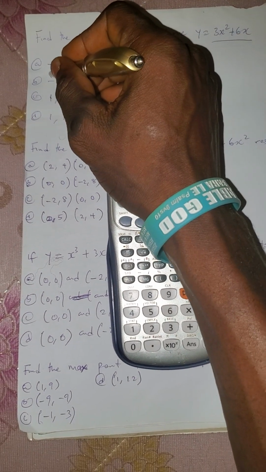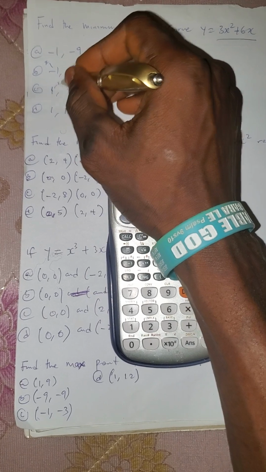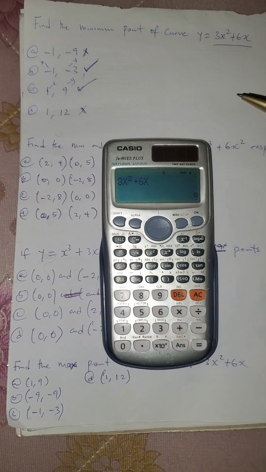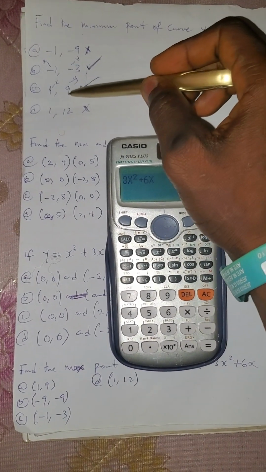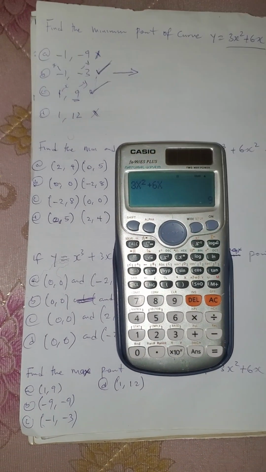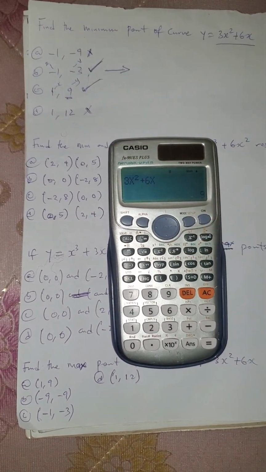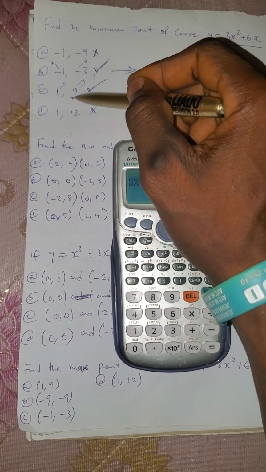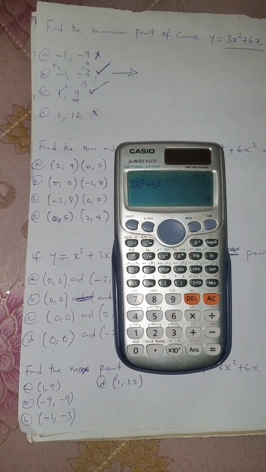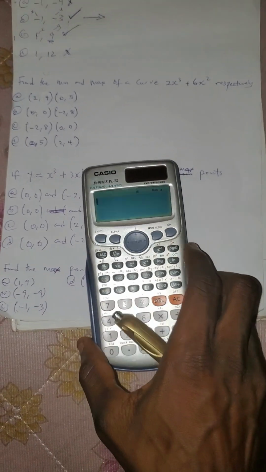Don't forget that this is x, this is y. This is x, this is y. Now the maximum point for the y here is what? Is this. So that shows that the minimum point is the option B. And as you can see that this one is greater than this. So the maximum point will be this and the minimum point will be this. So let's proceed.